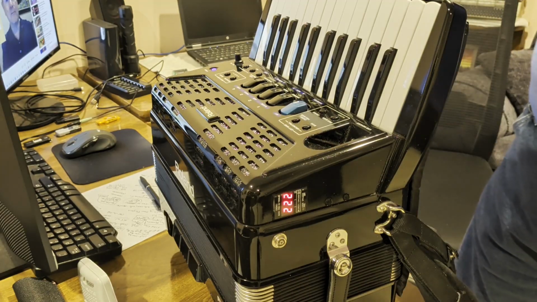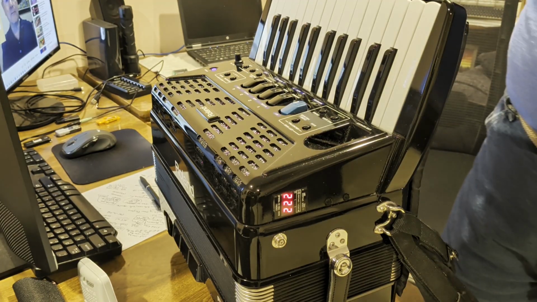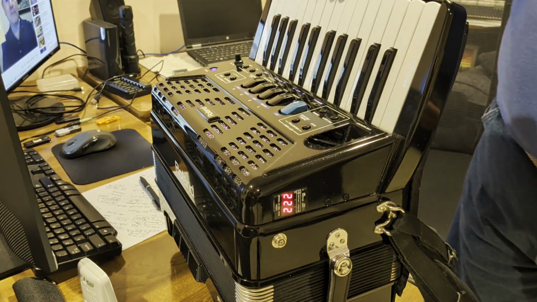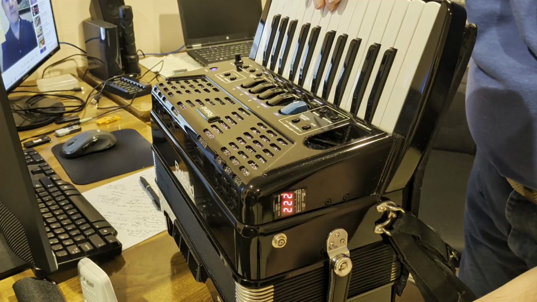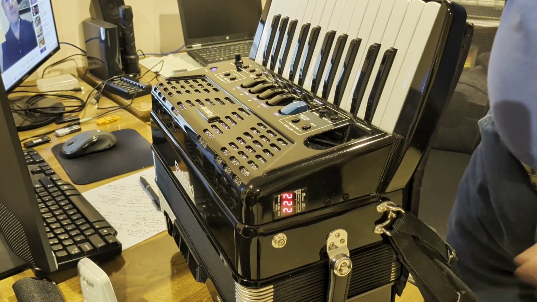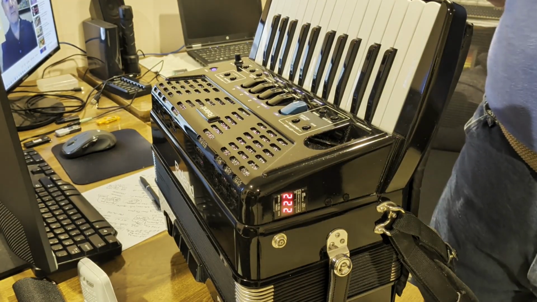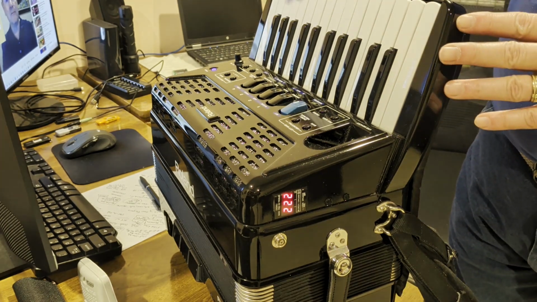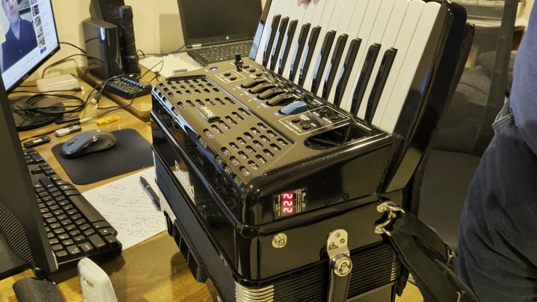So here's what we're going to do. I'm going to show changing the balance. So right now, that's actually T15. So it's a little stronger on this side, on the treble side.